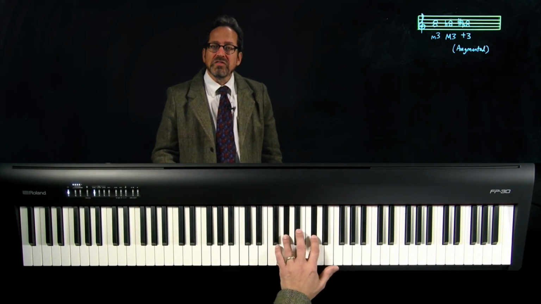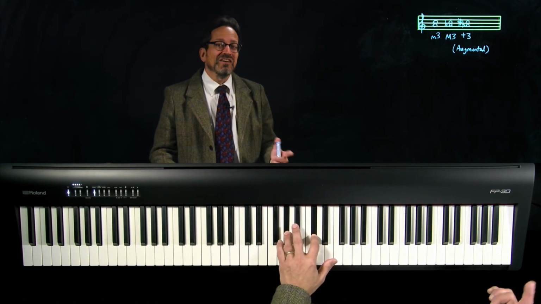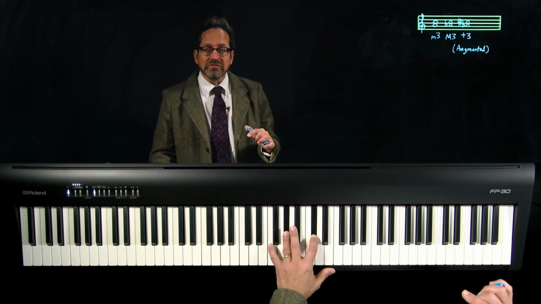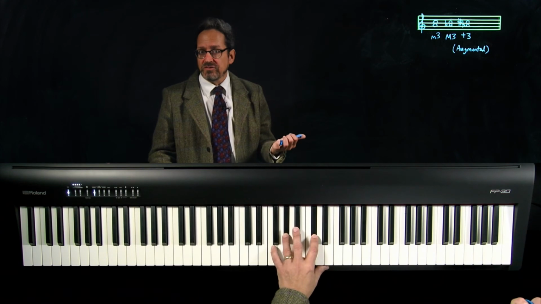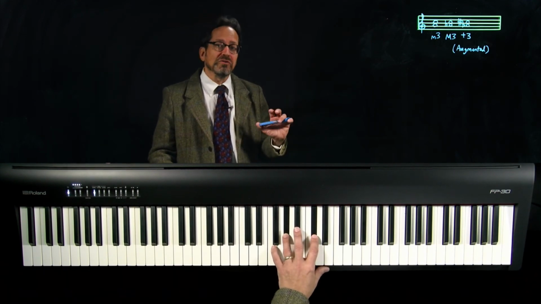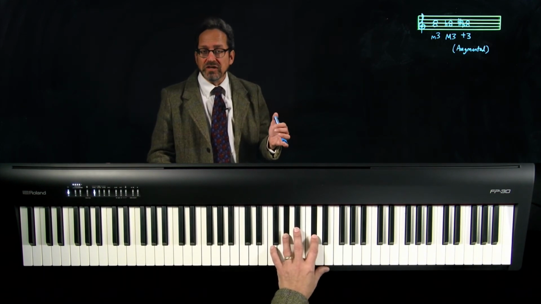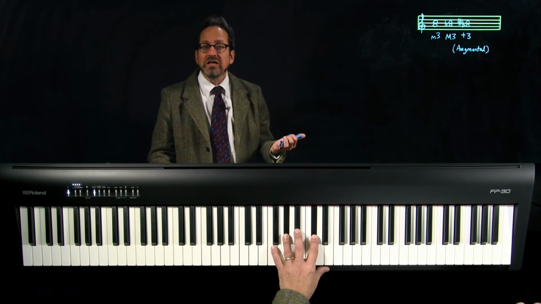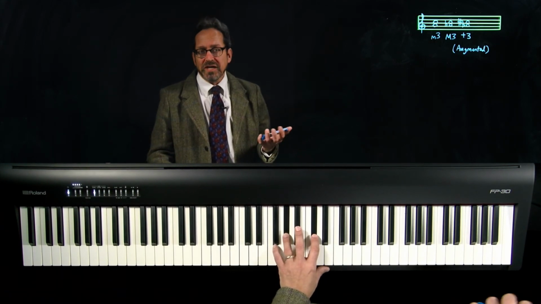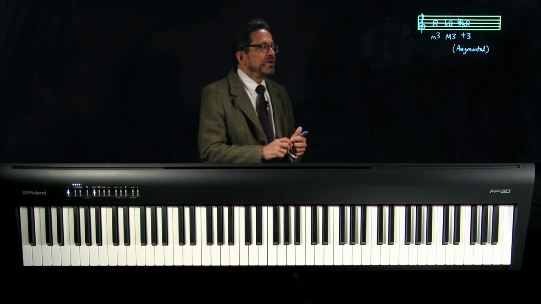An augmented third is enharmonically the same as a perfect fourth, which is to say that it sounds the same as a perfect fourth, but it's spelled differently. And in a piece of music, it would actually function differently than a perfect fourth would. We'll be getting to that in another chapter.